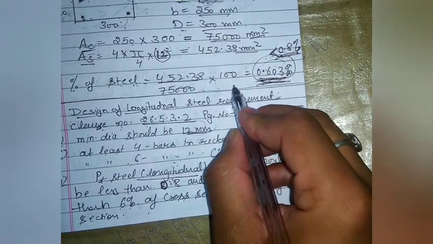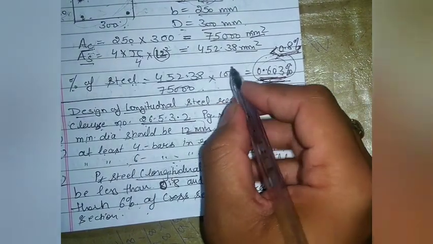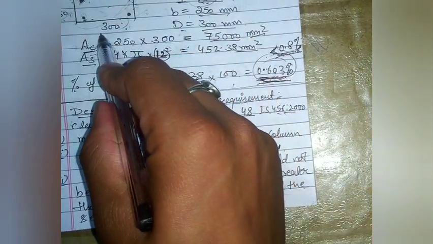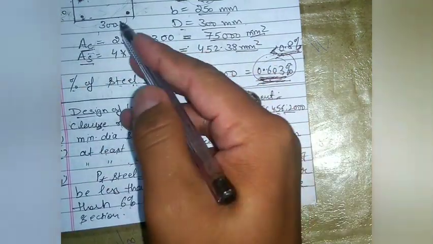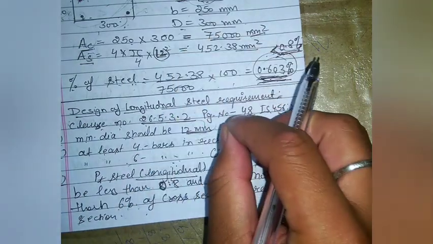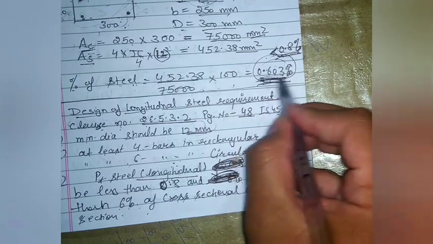However, we have calculated this area of steel for the load coming on the column, so this section is going to take the load properly. There will not be any problem if we use this amount of steel.